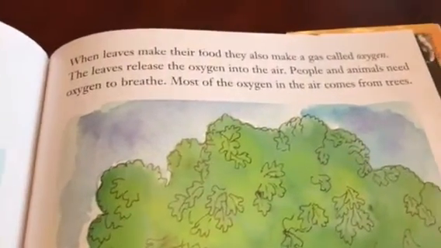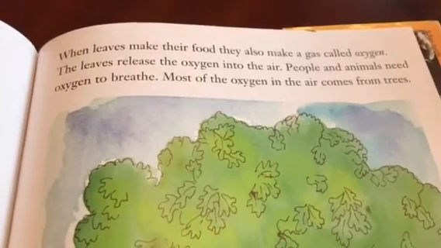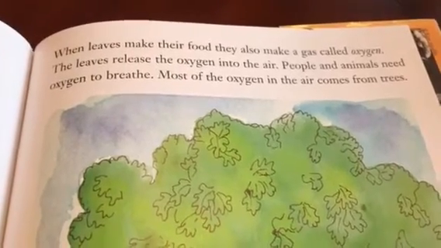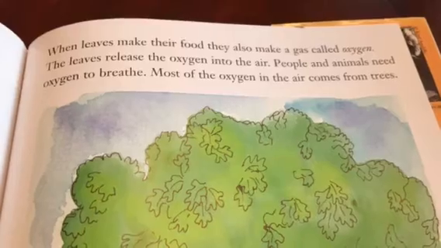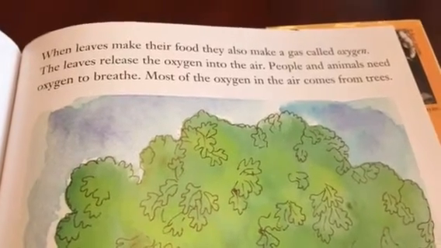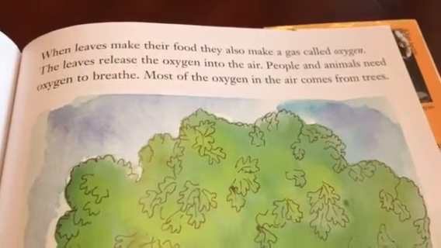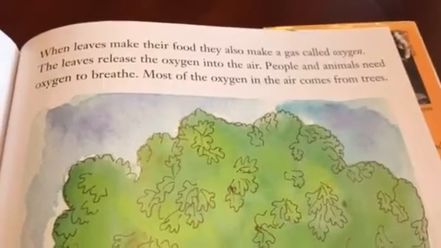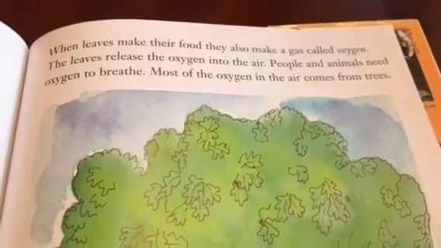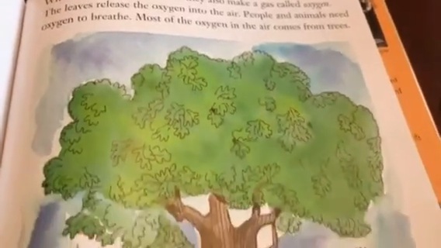When leaves make their food, they also make a gas called oxygen. The leaves release the oxygen into the air. People and animals need oxygen to breathe. Most of the oxygen in the air comes from trees.